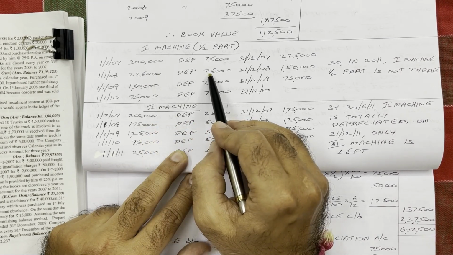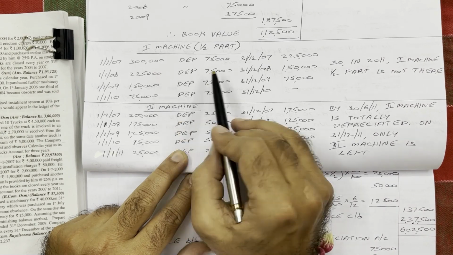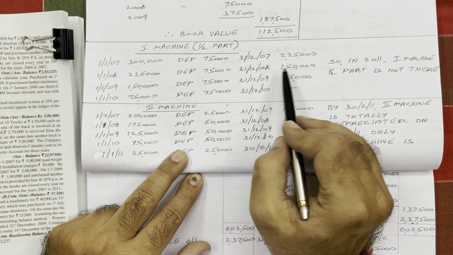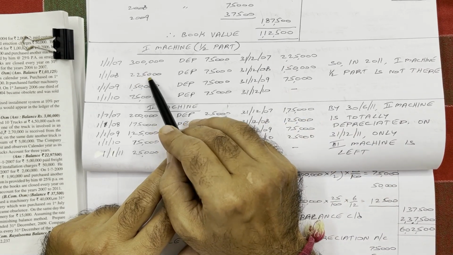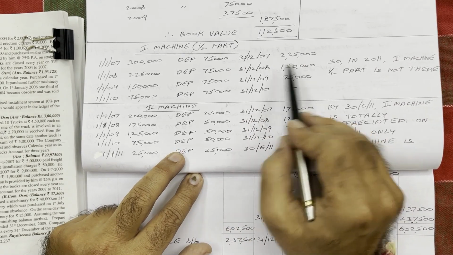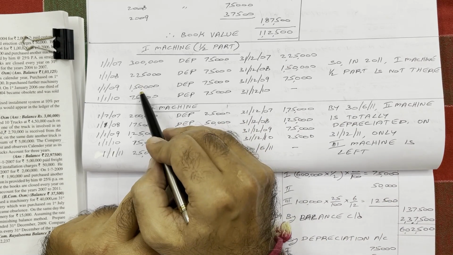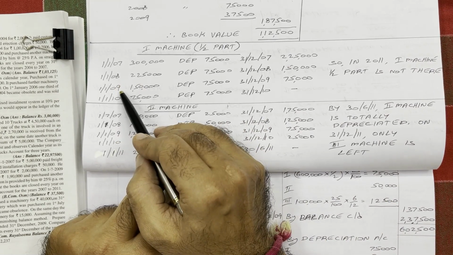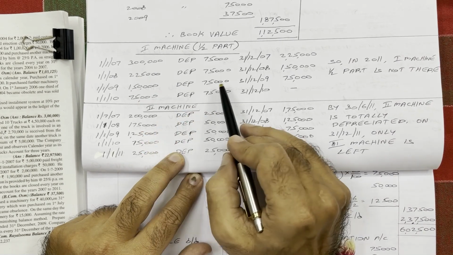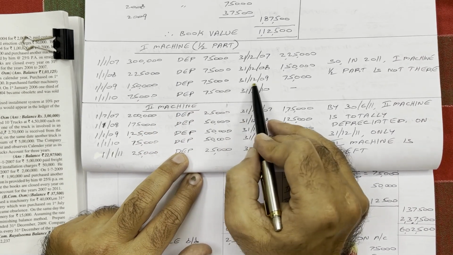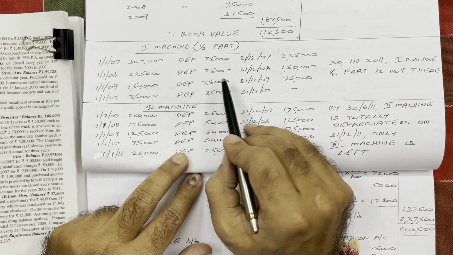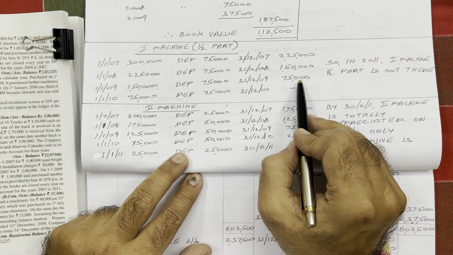And in the second year also, on this unsold part, depreciation is 75,000. So at the end of the second year, remaining value is 2,25,000 minus 75,000 is equal to 1,50,000. Then the same value we have on 1st January 2009. For 2009, on this half machine, depreciation is 75,000. So at the end of 2009, remaining value is 1,50,000 minus 75,000 is equal to 75,000.